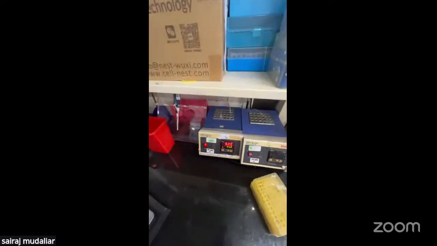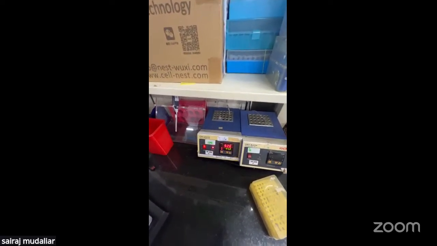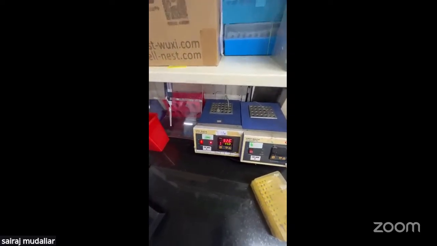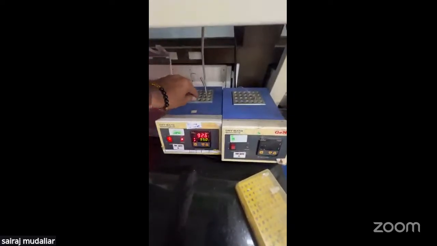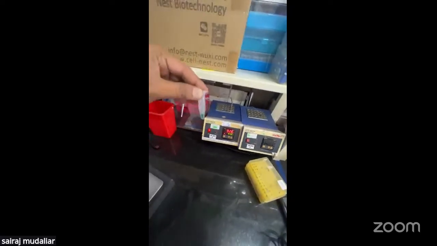So basically the lysis, the first step, consists of the reduction and the alkylation. The lysis buffer itself has the reagents equivalent to TCEP as well as the alkylating agent like iodoacetamide, which does the reduction as well as the alkylation. After 10 minutes we take out the samples.